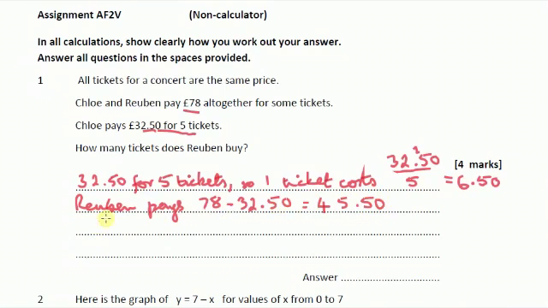So Ruben pays £45.50, and we know that each ticket costs £6.50, so the number of tickets that Ruben buys will equal the total amount he pays, £45.50, divided by £6.50, the price of 1 ticket.